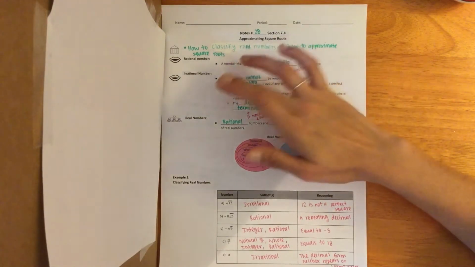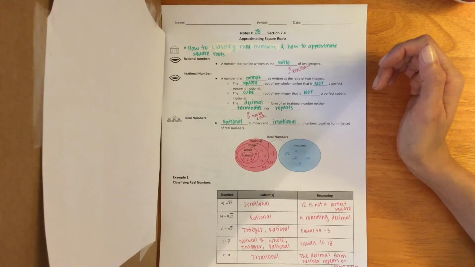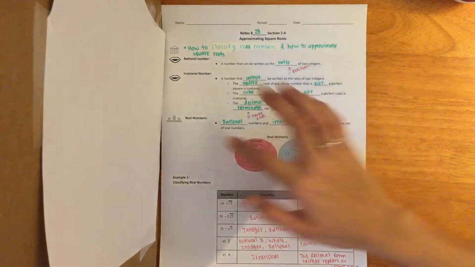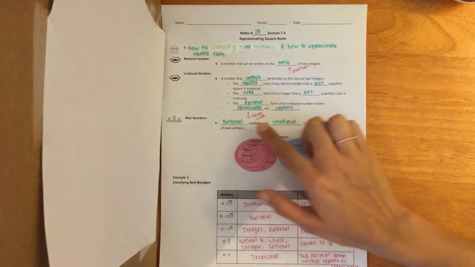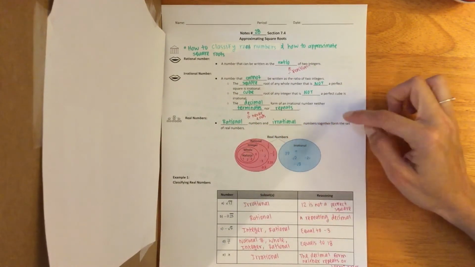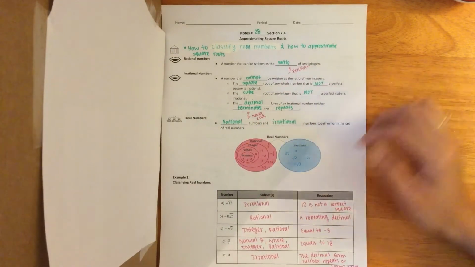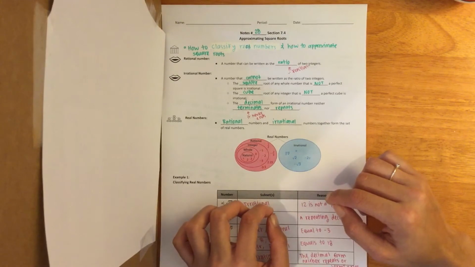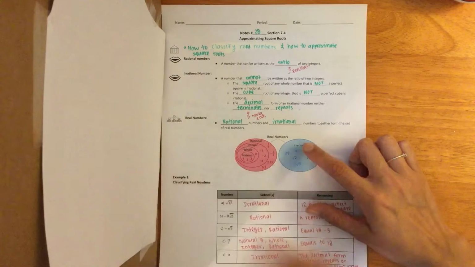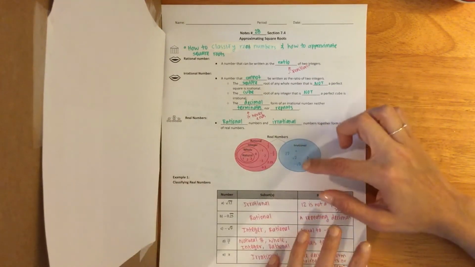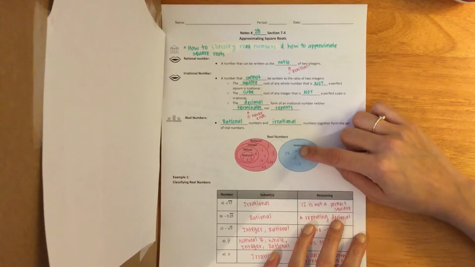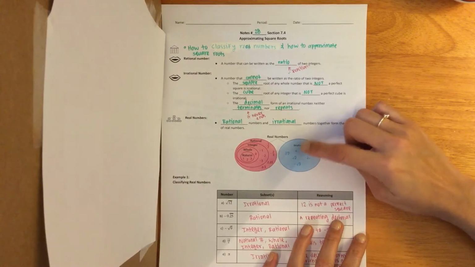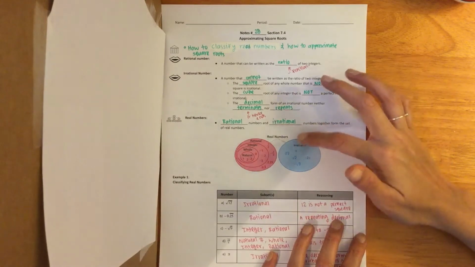Rational and irrational numbers are two classifications of real numbers. Rational numbers and irrational numbers together form the set of real numbers. So here's a diagram of the difference between rational and irrational. Irrational is easier to look at. Like I said, it's a number that keeps going on, it doesn't stop, there's no pattern, it's not perfect.